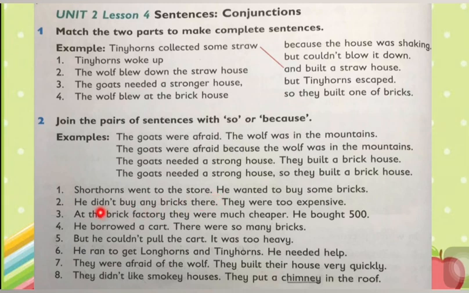Number 2. He didn't buy any bricks there. They were too expensive. Again, here a cause or reason is given. So we will connect these two sentences with because. He didn't buy any bricks there because they were too expensive. Number 3.